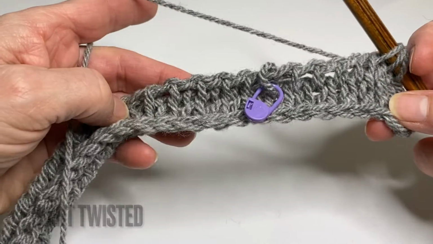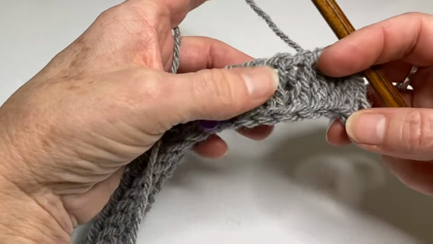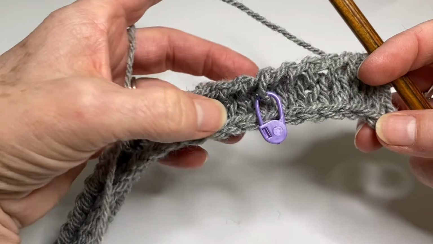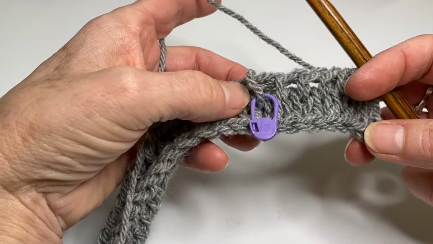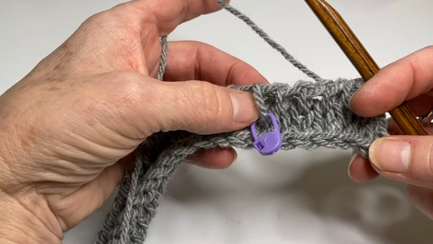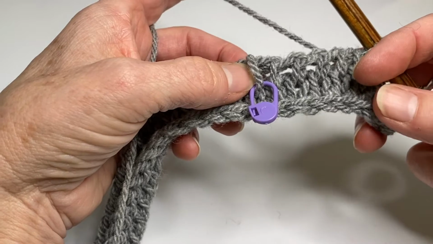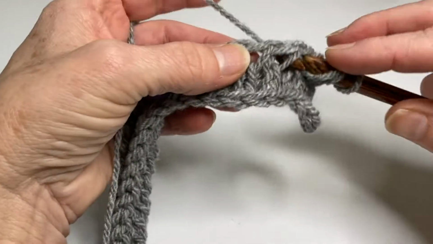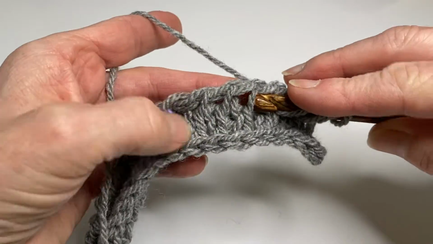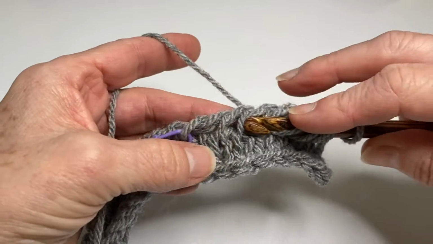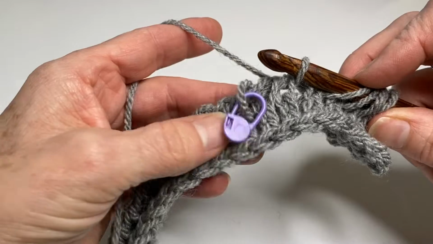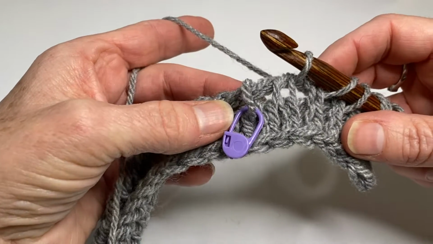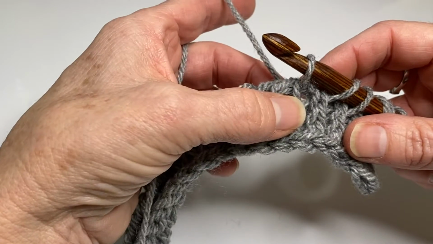Well, I've just got a swatch here that is Tunisian knit stitch as normal, and I've indicated with my stitch marker where I want my twisted stitch to be. So I'm going to continue with my knit stitch until I reach 2 vertical bars before I want my stitch, which would be here. Stitch 1, 2.